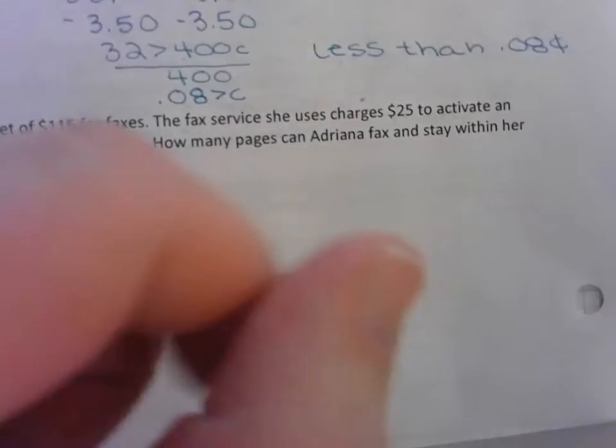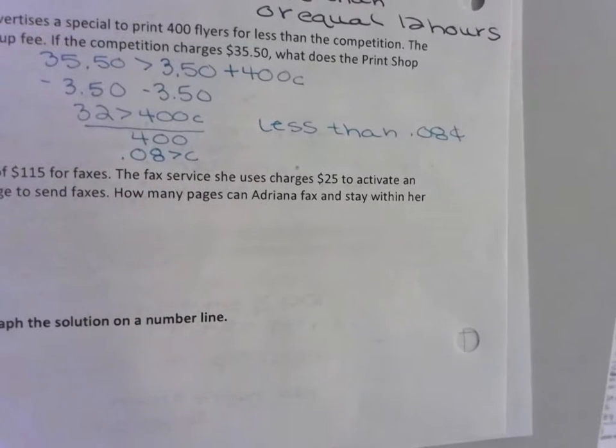Well, this is really much. No, but it's a fly. I mean, that wouldn't make sense if you're printing flyers. I thought when you divide or multiply, you have to switch the sign. Only when it's a negative. I divide by a positive 400, so I don't switch a sign.